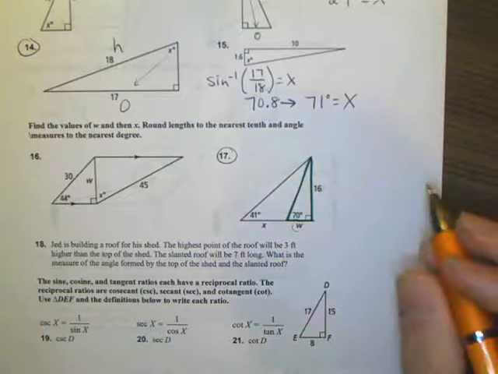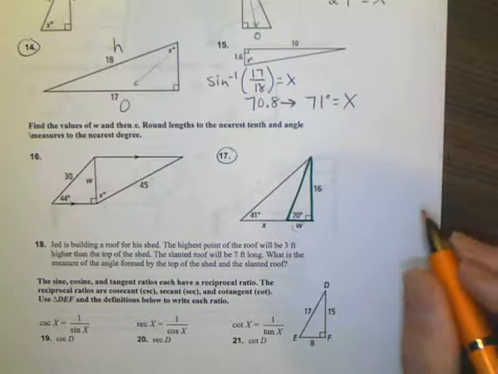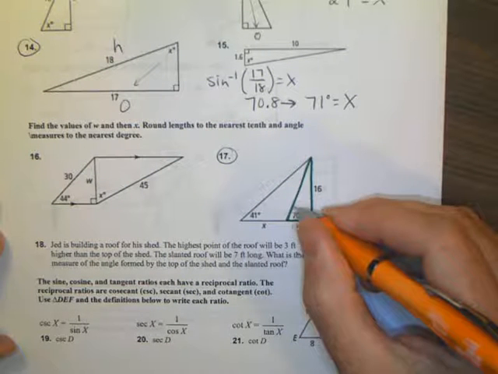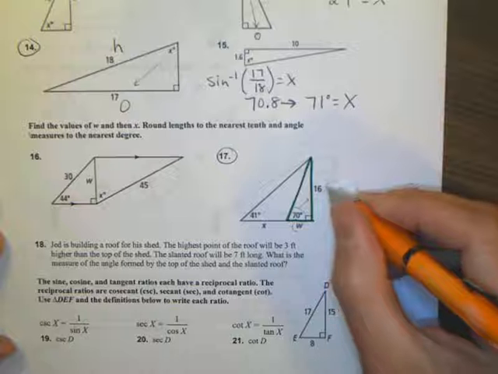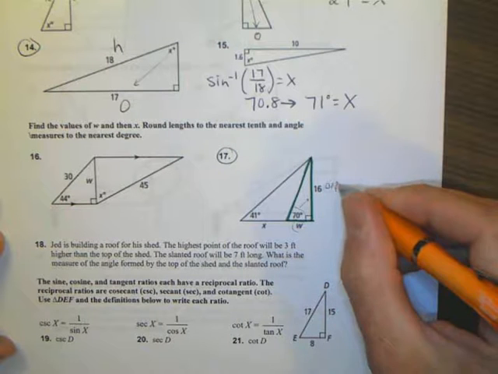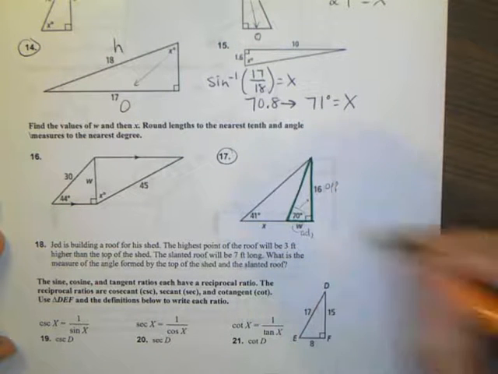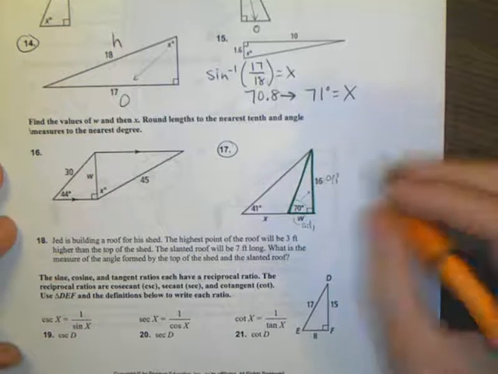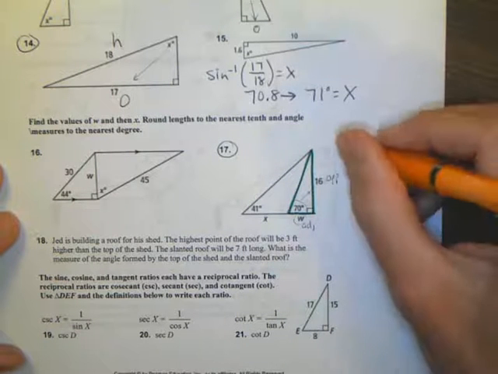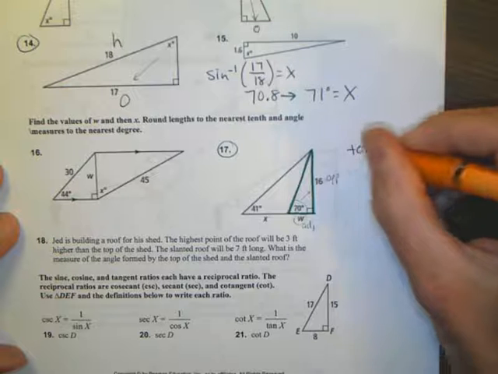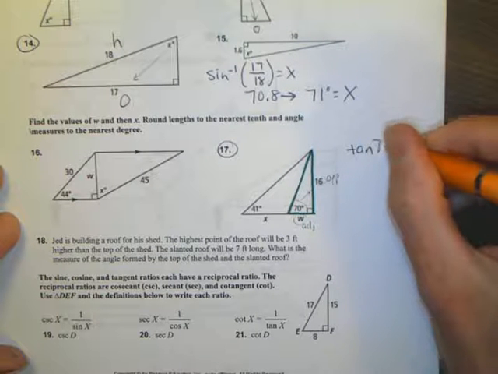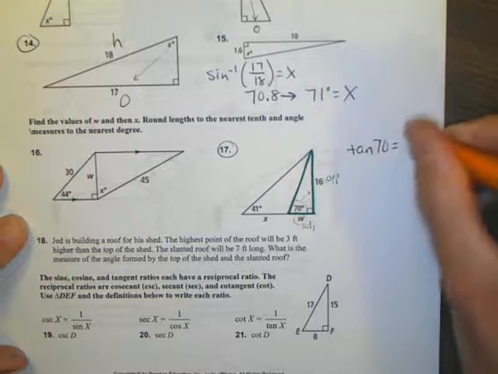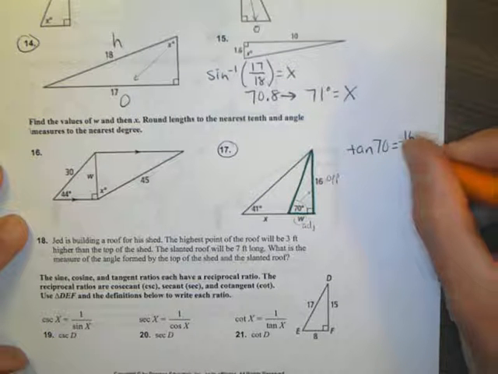Sure I can. I can use what I already know from the previous lesson. I have an angle here of 70, I have an opposite, and I have an adjacent value for w. I don't know the hypotenuse, but I don't need it right now. When I have opposite and adjacent, that becomes the tangent. The tangent of the angle is equal to opposite over adjacent, which is w.